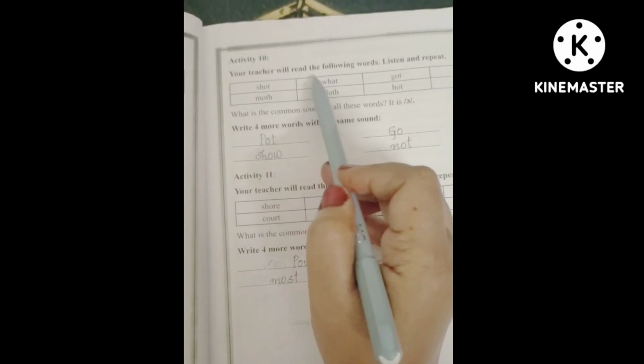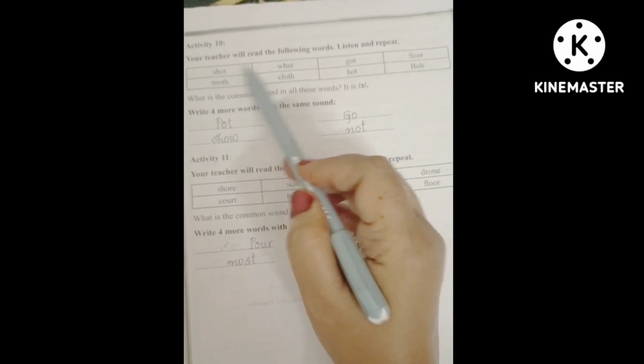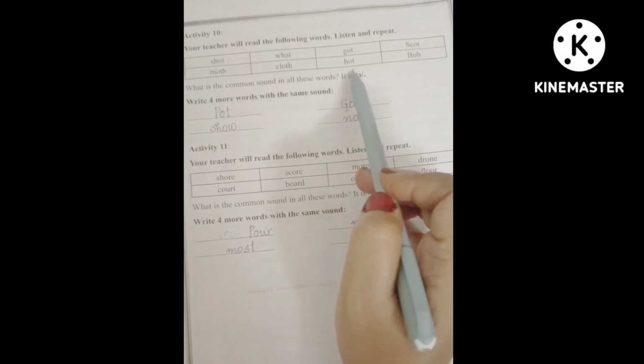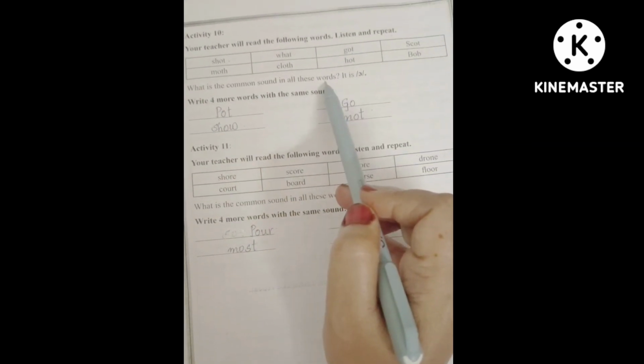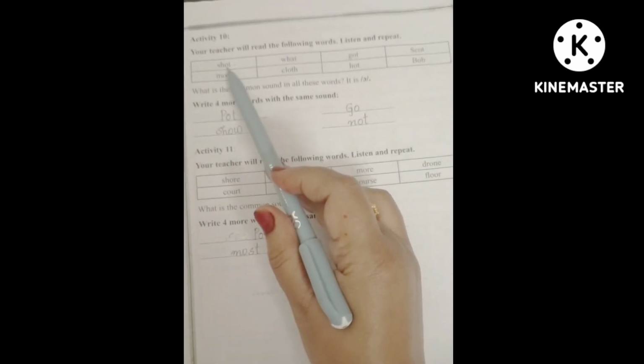Okay. Now see the next activity 10. Your teacher will read the following words. Listen and repeat. See here what the words are given. Short, what, got, Scott, moth, cloth, hot, bob. What is the common sound in all of these words? It is aw sound. Here it is coming now.